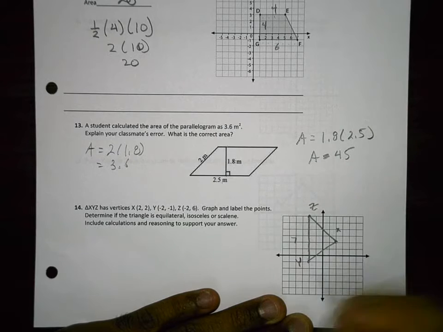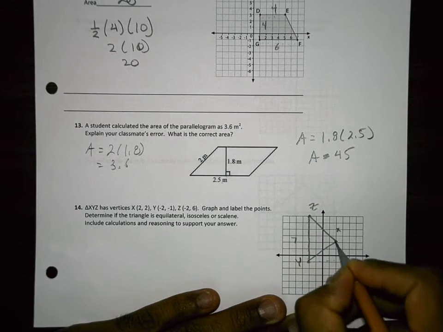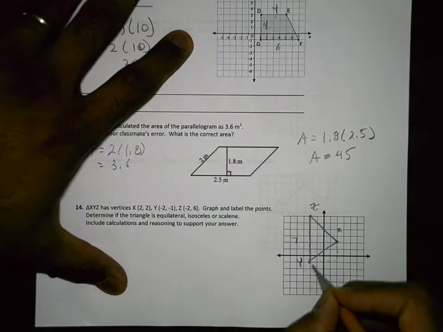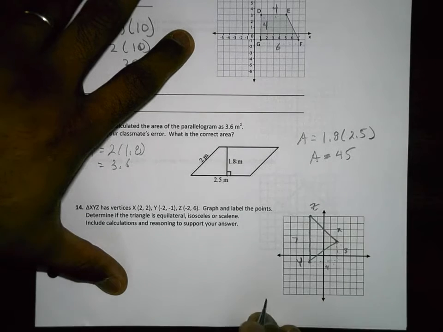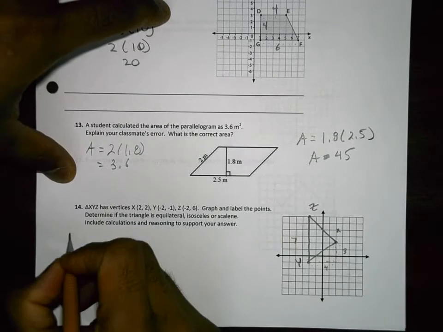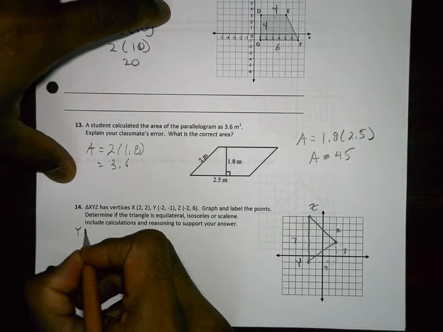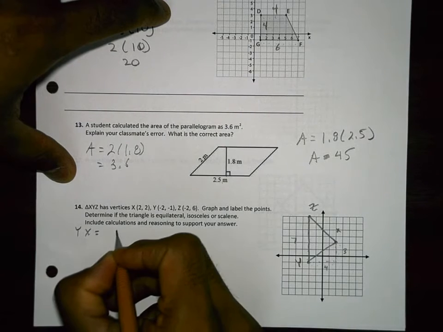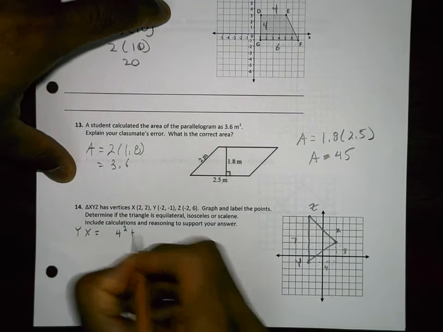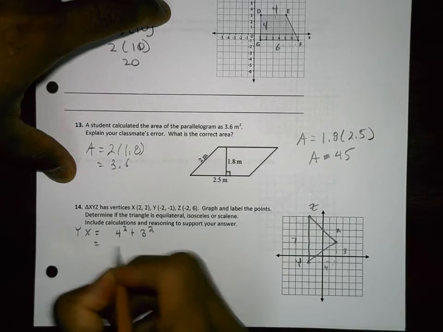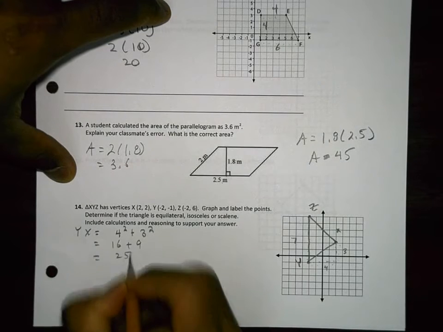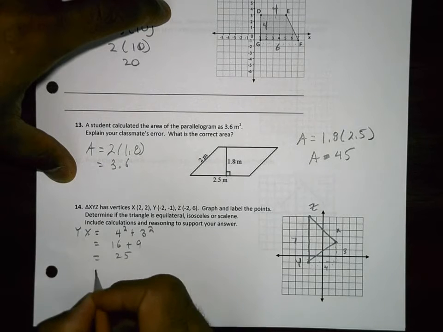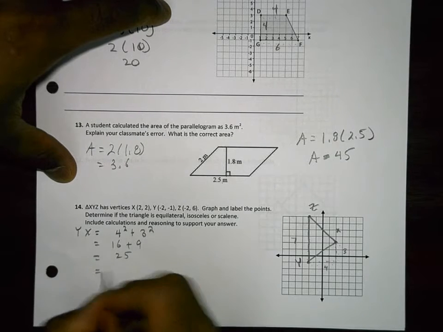Okay. For this one here, I'm going to use Pythagorean Theorem to figure it out. So that's 1, 2, 3, 4. 1, 2, 3. Okay, so I'm trying to find that side. It's going to be, so YX is equal to 4 squared plus 3 squared, which equals 16 plus 9, which equals 25. Okay. So I take the square root of that, so it equals 5.